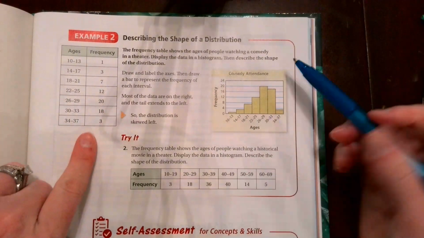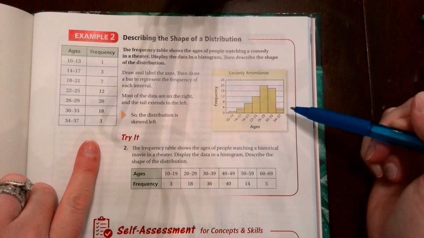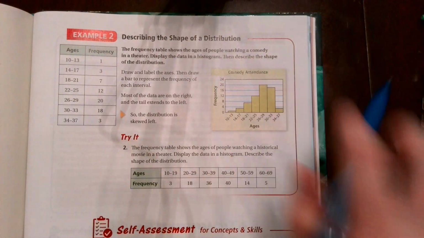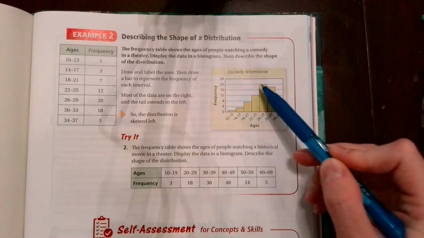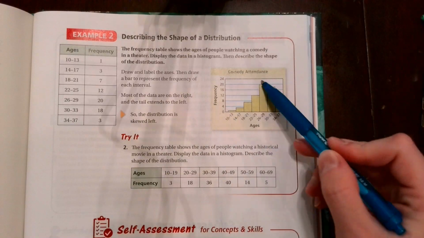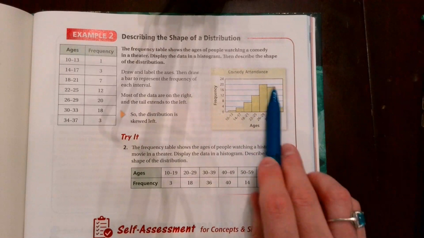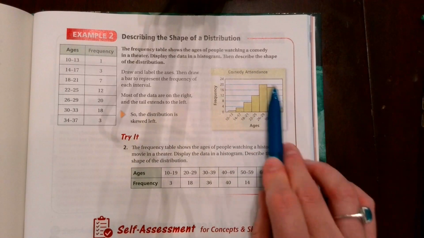Now, once you plot into your histogram, you will see that most of the data is on the right. If you were doing this as a slide, you would slide down this way. Okay, so this is skewed left. You're sliding left. Most of the data is on the right side of the graph.